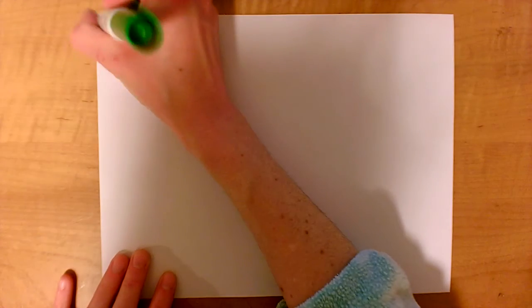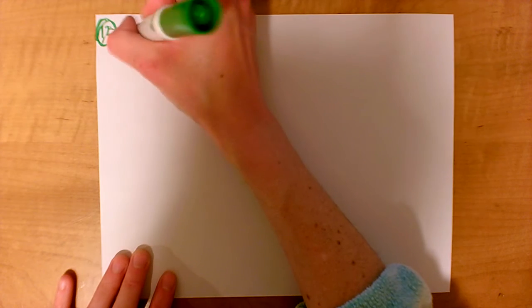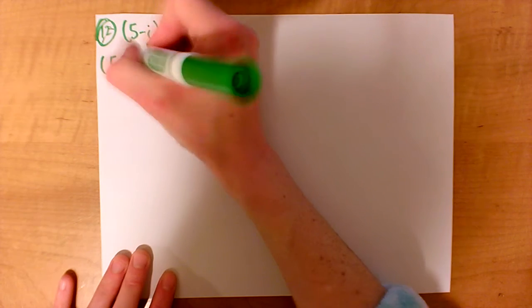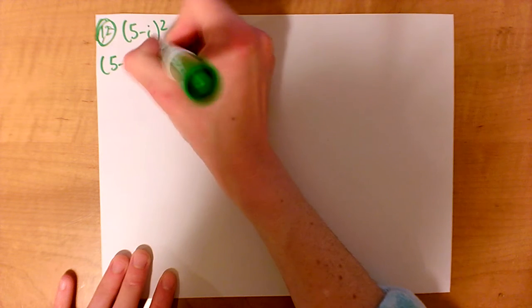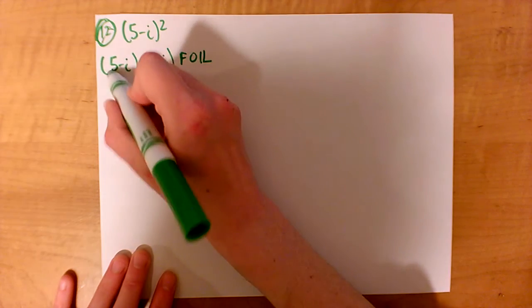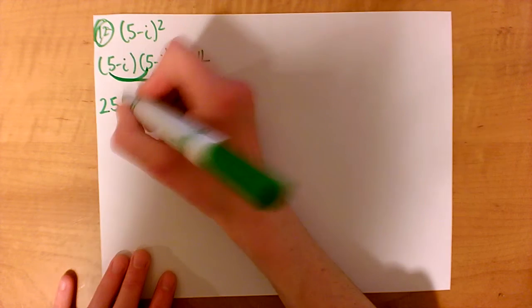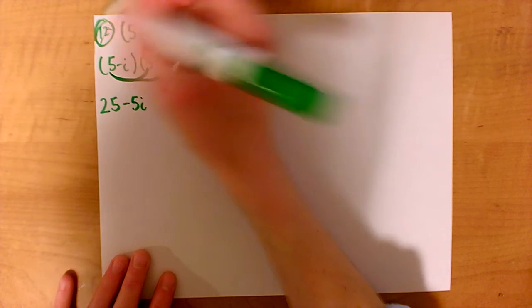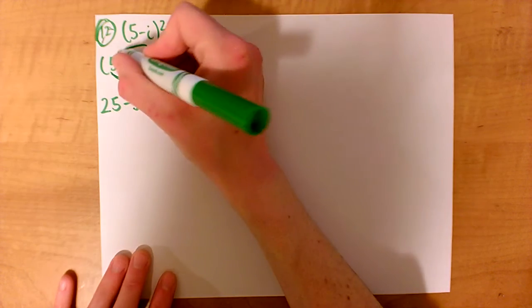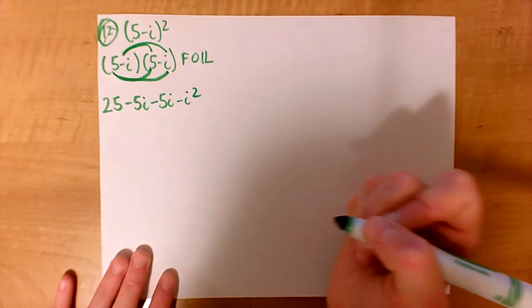Alright, so for number 12, we have 5 minus i squared, which is the same thing as 5 minus i times 5 minus i, and so we can FOIL this out. So if I do my first, 5 times 5 is 25, my outers is negative 5i, my inners is negative 5i, and then my last, negative i times negative i is negative i squared.